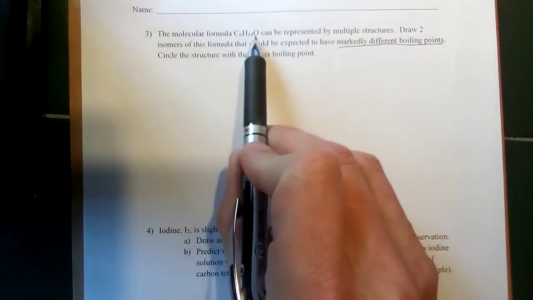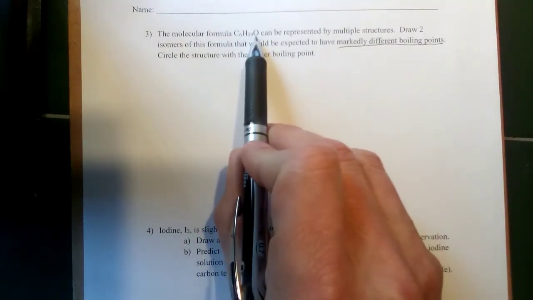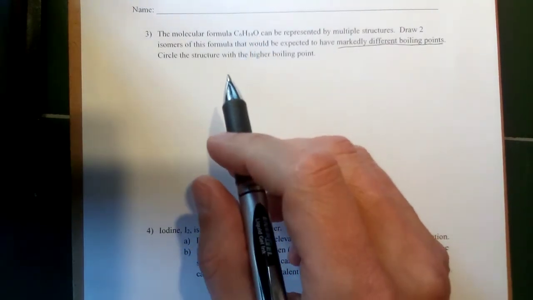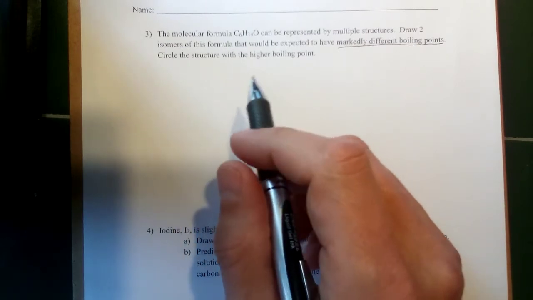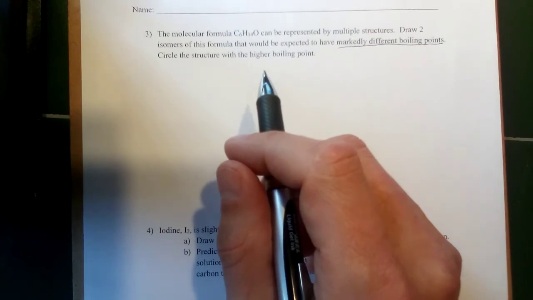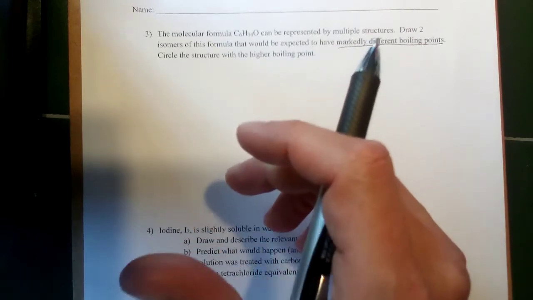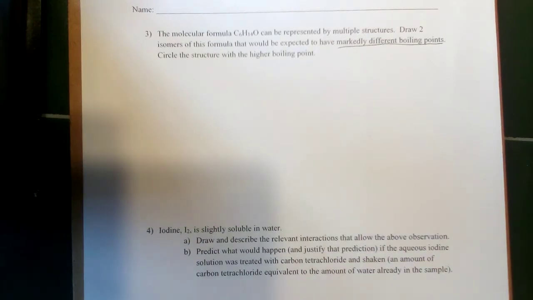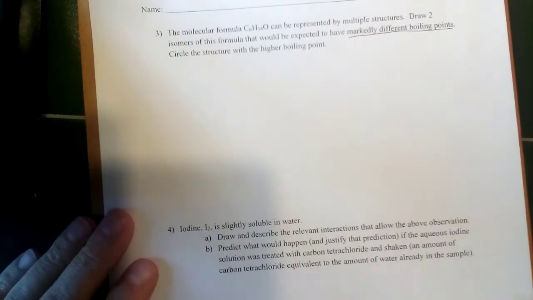So in this case, because there's oxygen in this molecule, we have the potential to have hydrogen bonding. If we connect a hydrogen to that oxygen, that's a strong intermolecular interaction that should lead to a higher boiling point than in a molecule with the same formula that doesn't have hydrogen bonding. So that's the distinction I would want here.